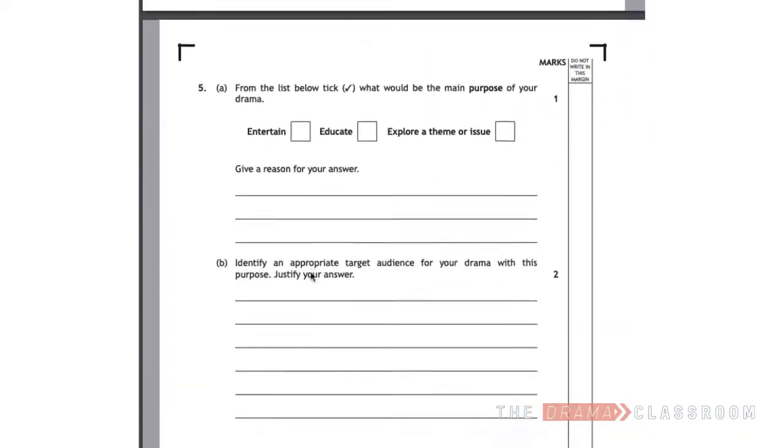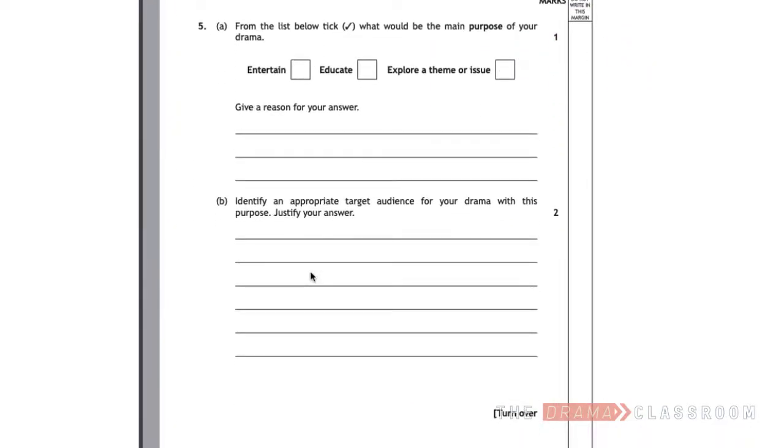Now, it's really important within this part, you might be wanting to write out your characters, you might want to write out your staging, your lighting, your hair and makeup, your themes, your issues, your mood, your atmosphere, your tension. You can write all of this down in this space, but it is not marked. This area is not marked. And then what you do is you will go on to a series of questions that will, based on your stimuli, so based on your drama, you will answer these questions.